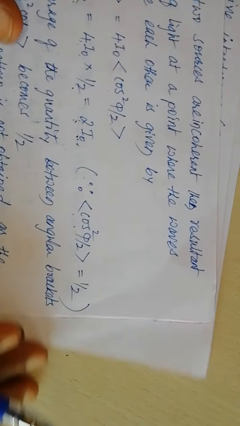So in the next class we will discuss the derivation of the expression for the fringe width. Fringe width is denoted by the letter beta. The fringe width is the distance between the centers of two consecutive bright bands or dark bands.